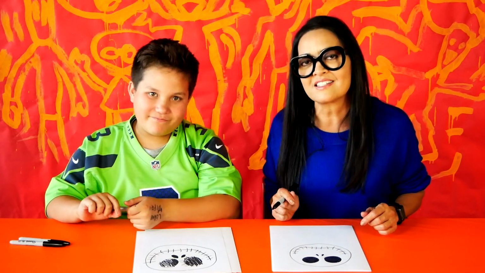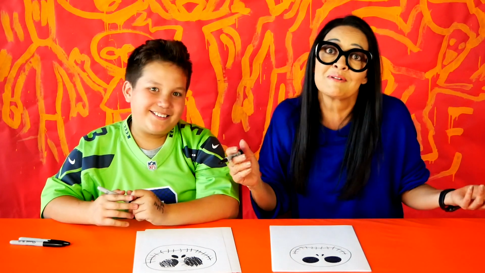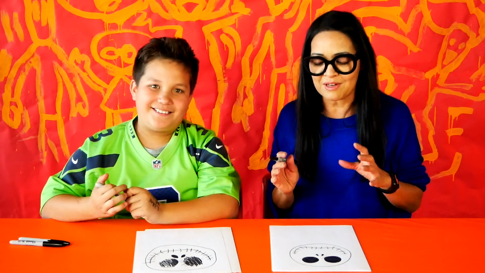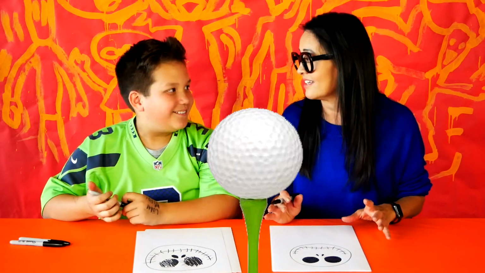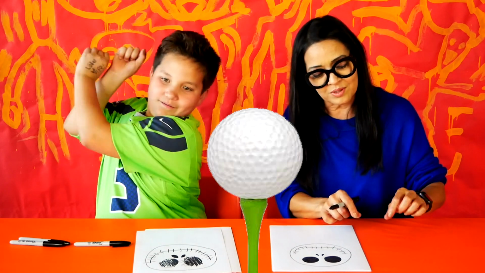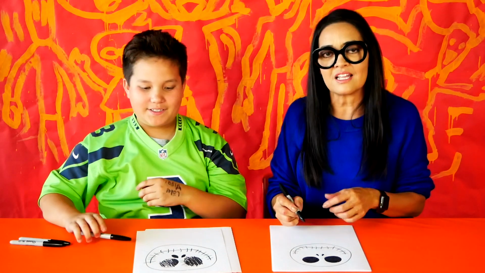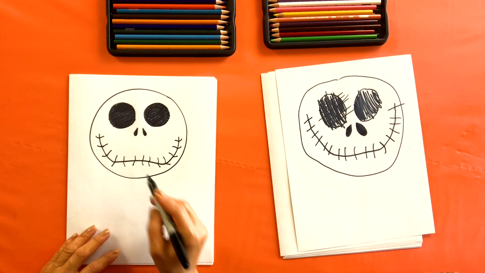So next we're moving on to the neck, and that of course reminds me of another shape. So that shape that it reminds me of is a golf tee, kind of like when you set your ball on that little wooden peg. So the golf tee is bigger on the top and it narrows to a point at the bottom.